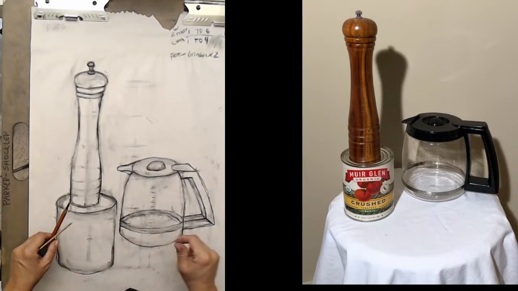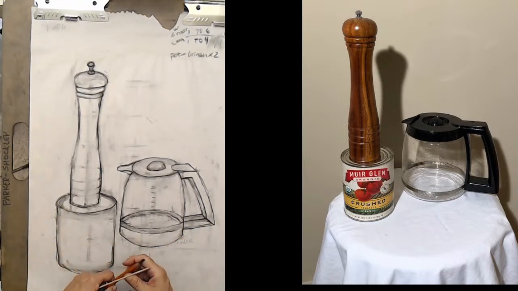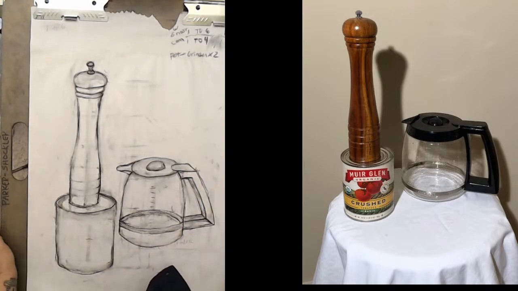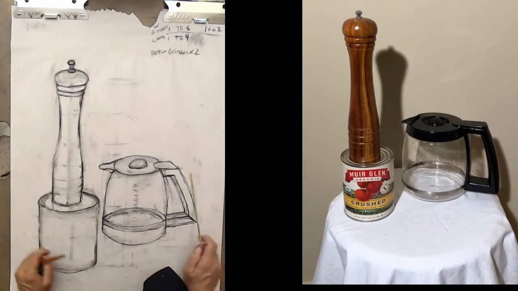Okay, well, this is it. If you have any questions, email me. And again, this is an 18 by 24 sheet of newsprint. If you don't have newsprint, you can use your drawing paper.